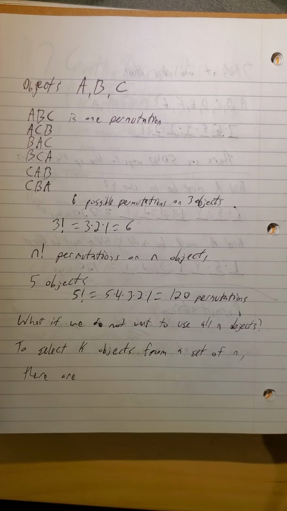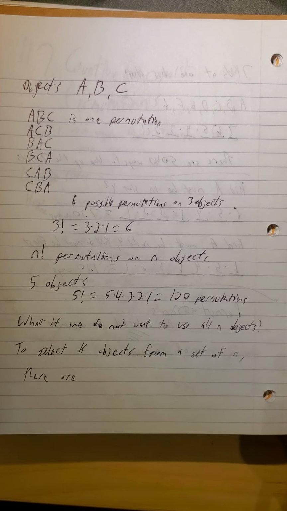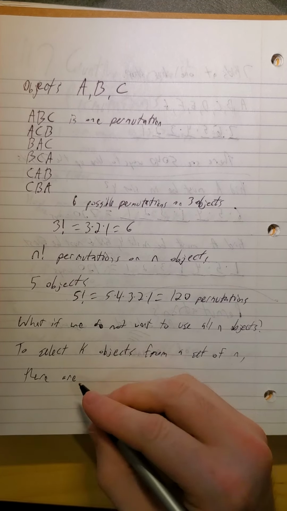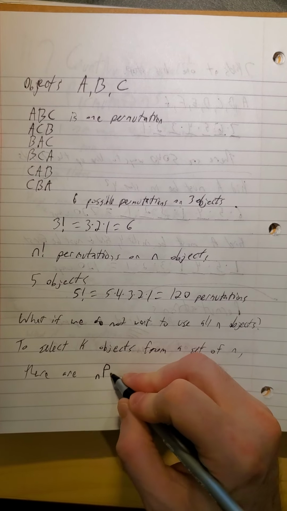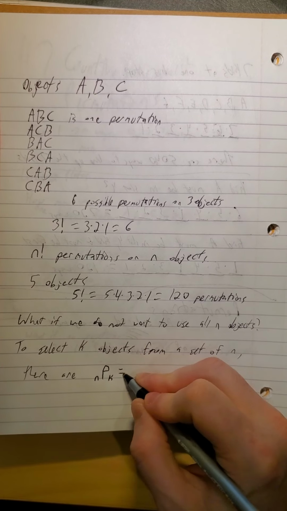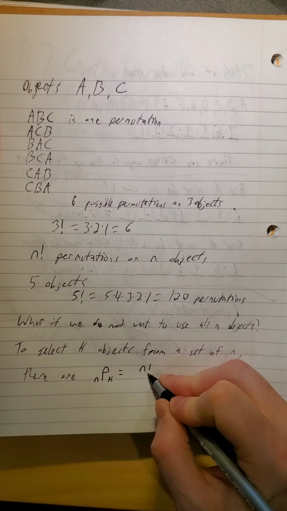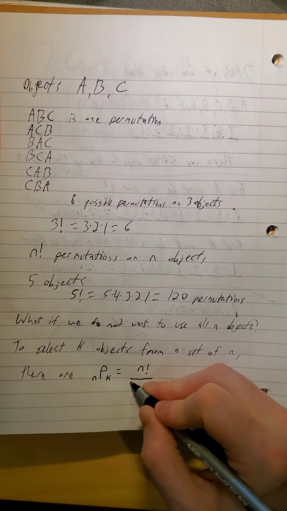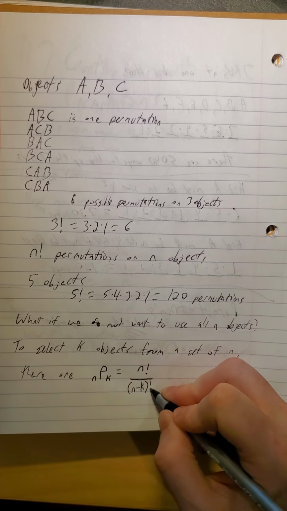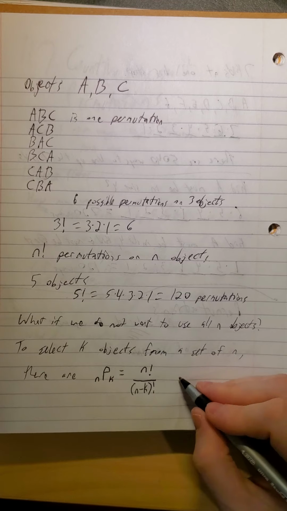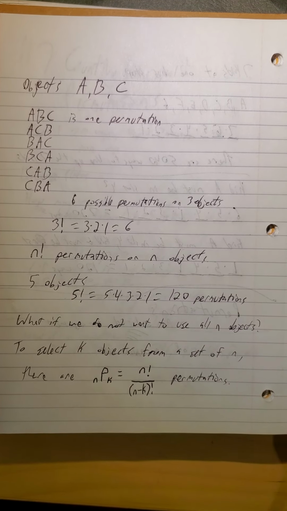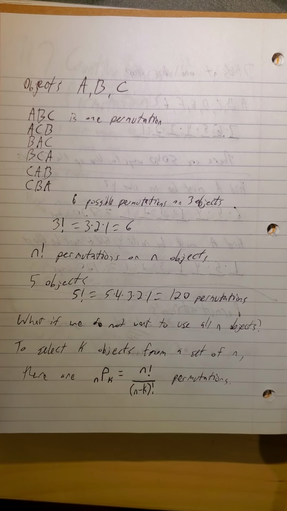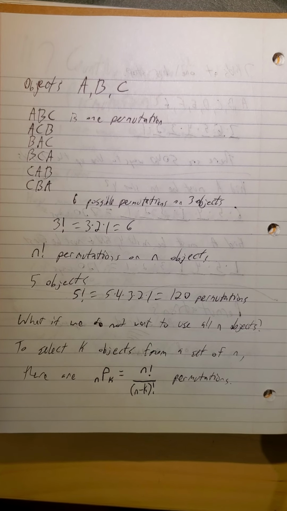So some new notation here. To select k objects from a set of n, there are, and this would be written as nPk, n factorial, and we would divide by n minus k in parentheses factorial. So n factorial over n minus k factorial permutations exist on those objects.